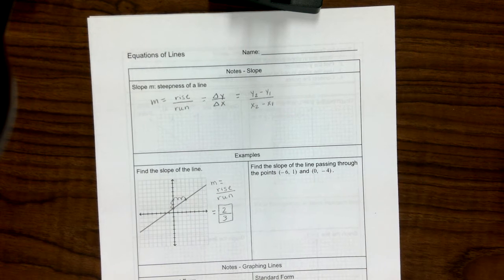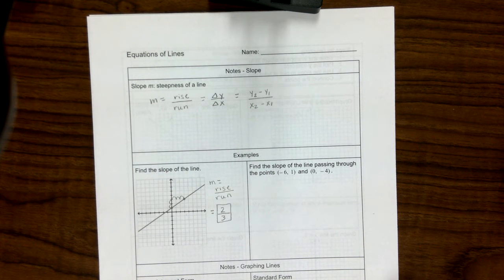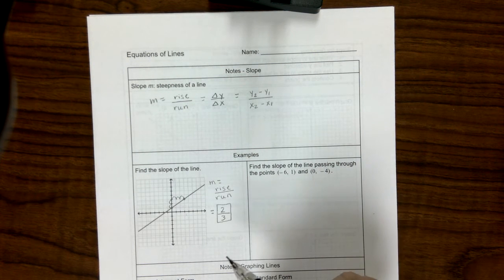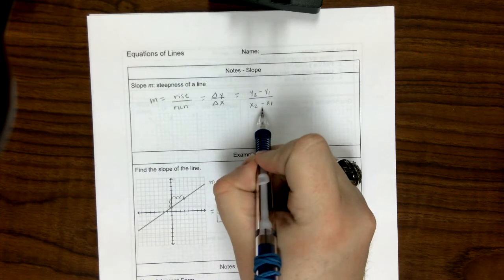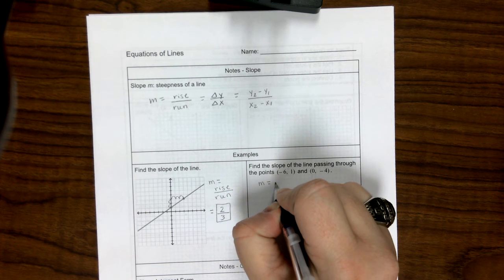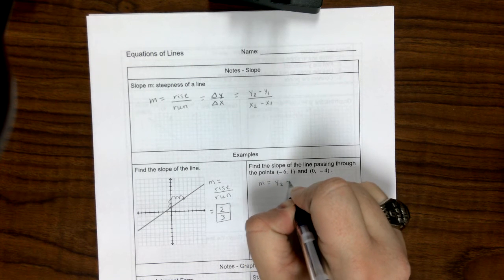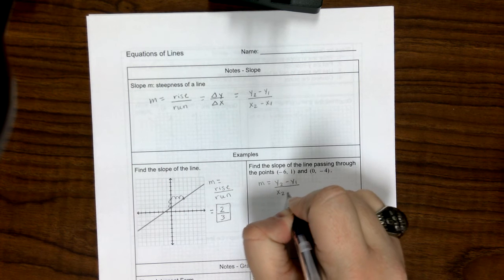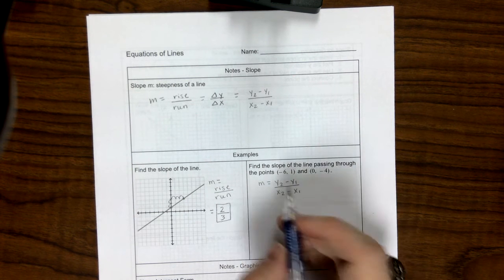All right. The other way you can do slope is I give you just 2 points, so we can define the slope of the line passing through these points. You could graph these two if you wanted to and do rise over run, or we're going to use this formula right here. So we're going to do the second y subtract the first y over the second x subtract the first x.